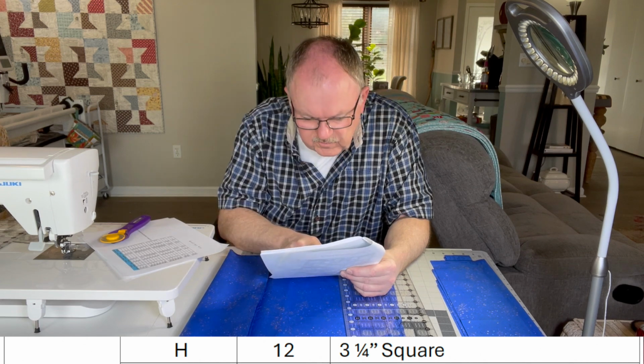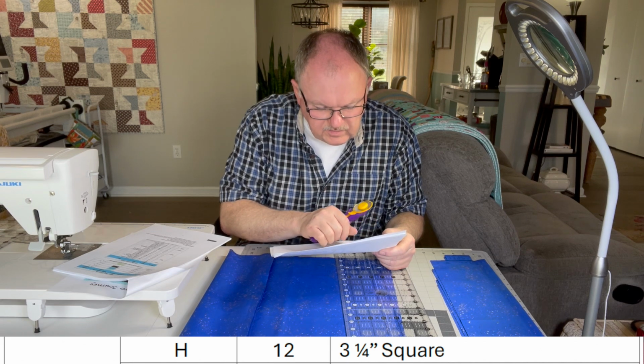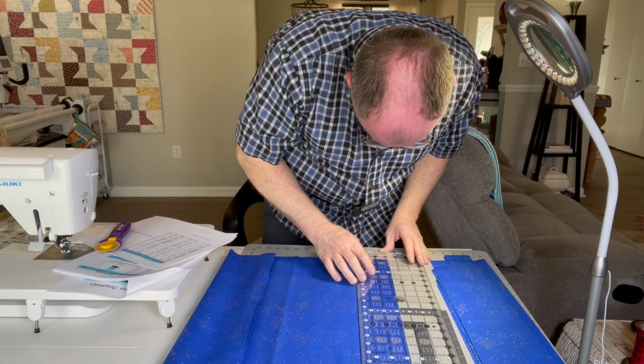Moving on to fabric H, it looks like I need 12 3 1/4 inch squares. And looking at my how many strips to cut list, it says I can get 12 out of a strip easily. So I'll just cut 1 strip at 3 1/4.